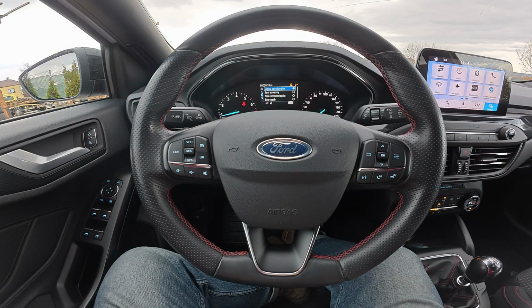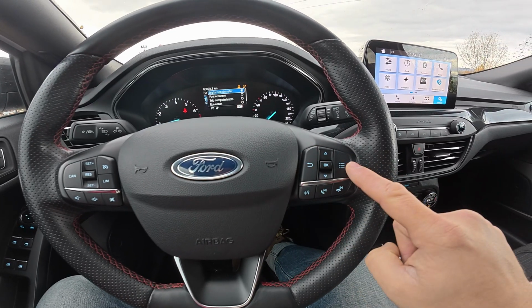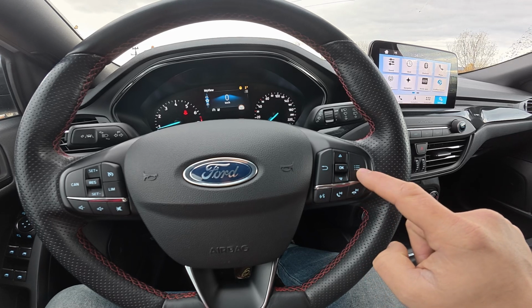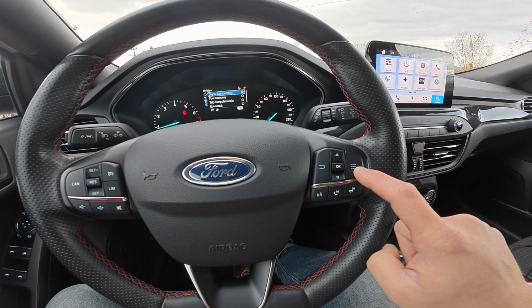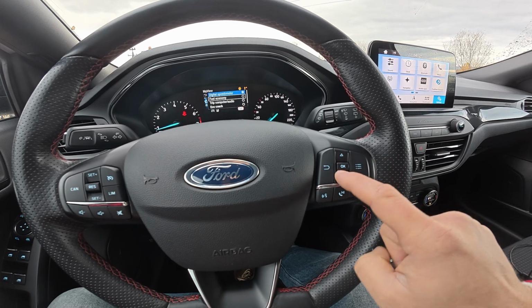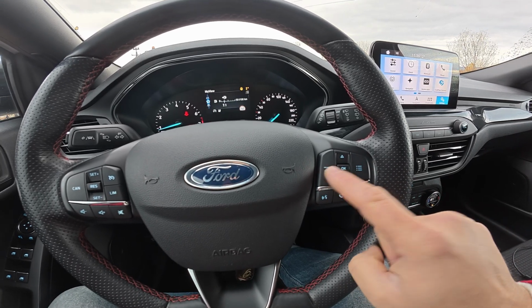In the beginning, take a look at the instrument cluster, and to navigate it we are going to use this panel on the steering wheel. Press this button to go to the menu. Press this button to navigate through the current menu, and press this button to go back.